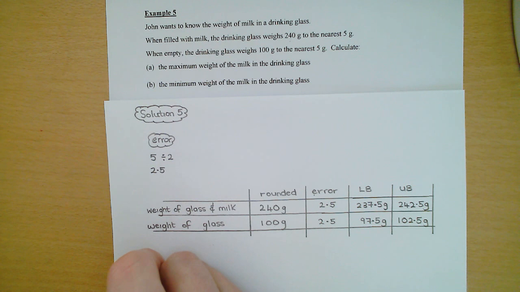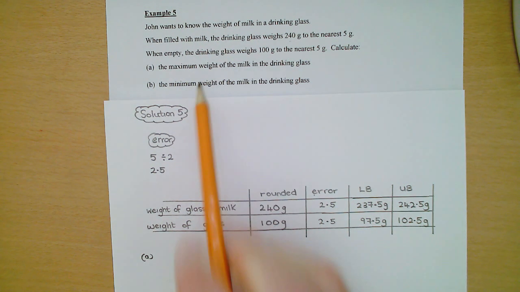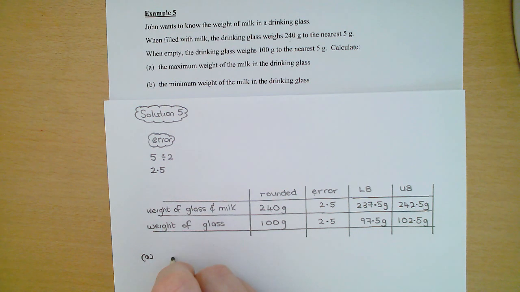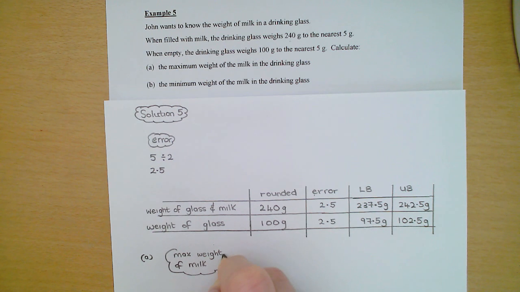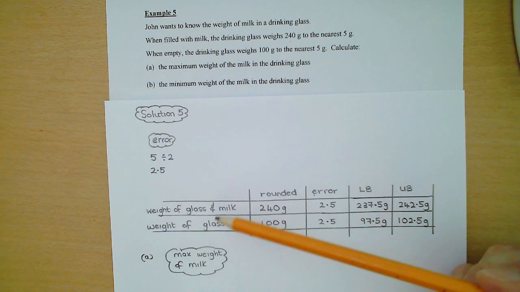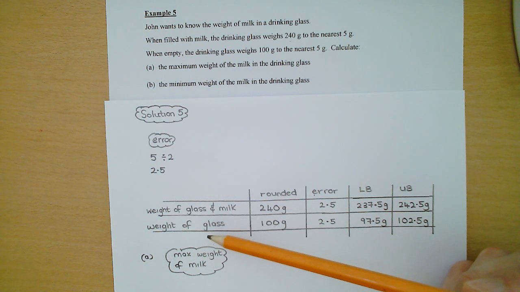So part A says, calculate the maximum weight of the milk in the drinking glass. So we only want the maximum weight of the milk. First of all, how do you get the weight of the milk? Well, to get the weight of the milk, you would take the weight of the glass and the milk, and then you would subtract the weight of the glass.